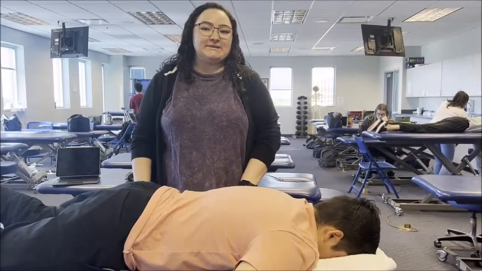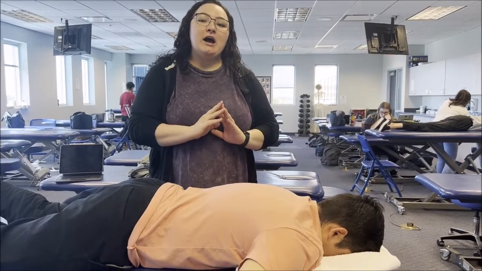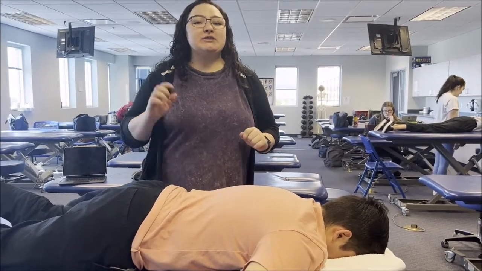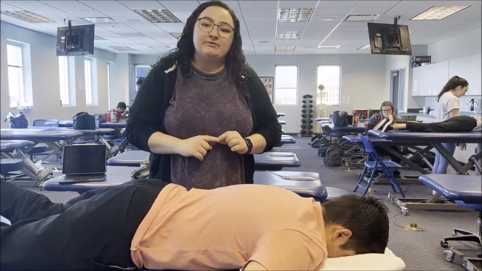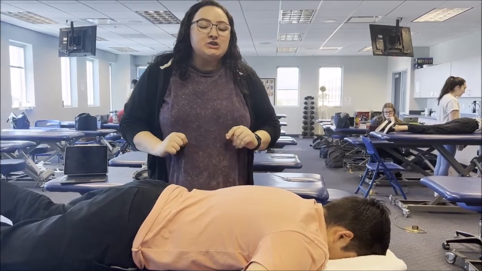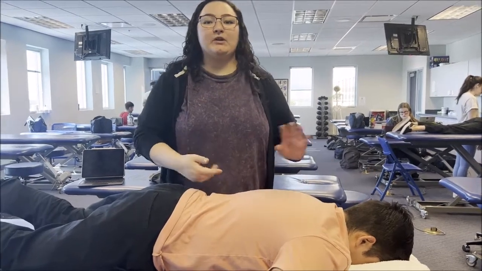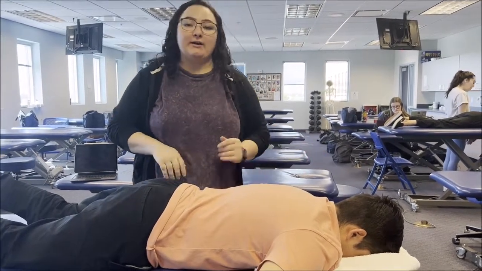So now I'm going to be testing my patient's scapular adduction and downward rotation with a manual muscle test. So first I'm going to have him do active range of motion on his own to grade whether or not he can do it with or without gravity.